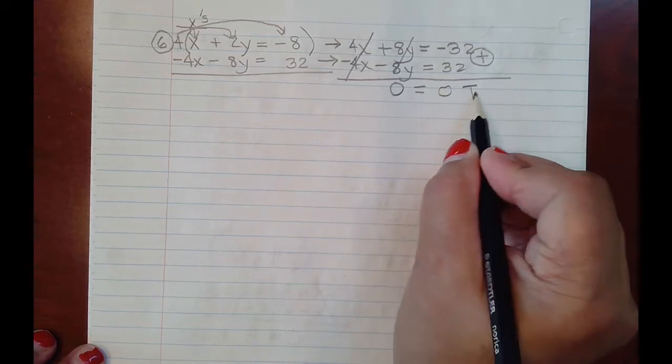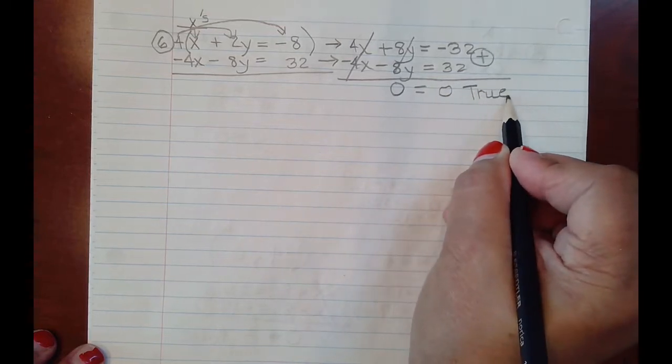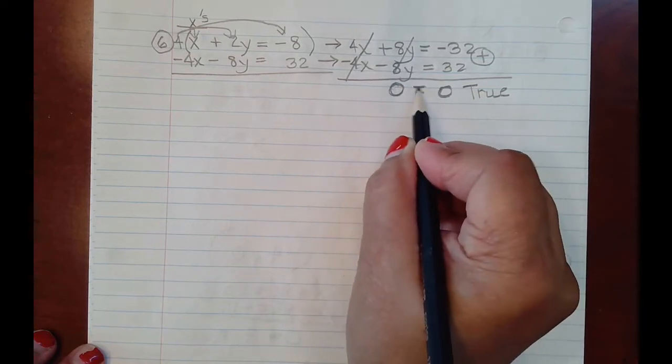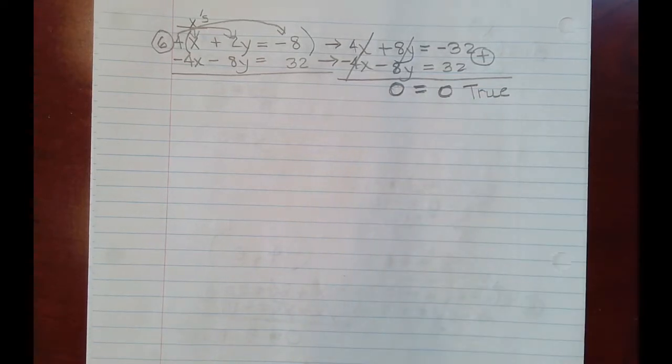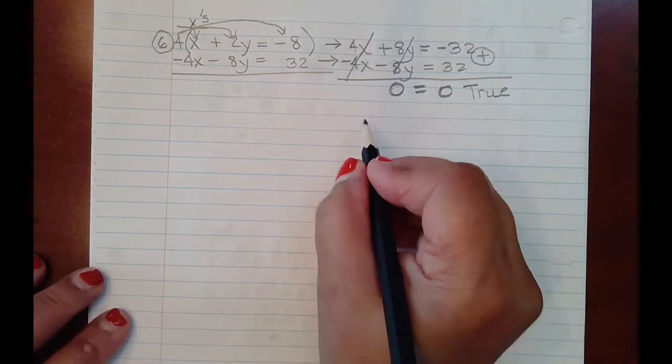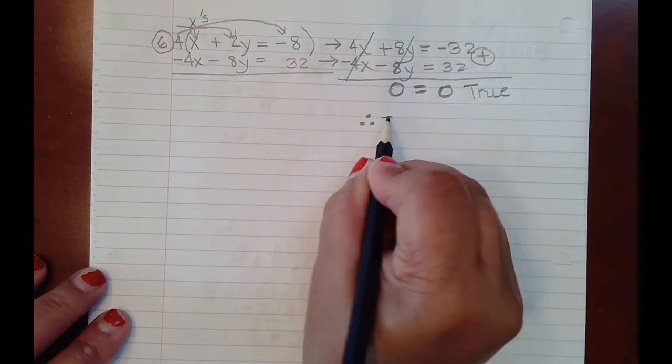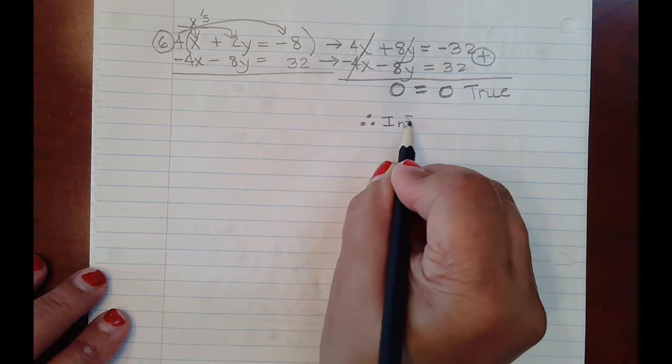Now this happens to be a true statement. Any number is equal to no other number other than itself, and that's exactly what it says. So when you get a true statement, that means that there are infinite solutions for this particular system.